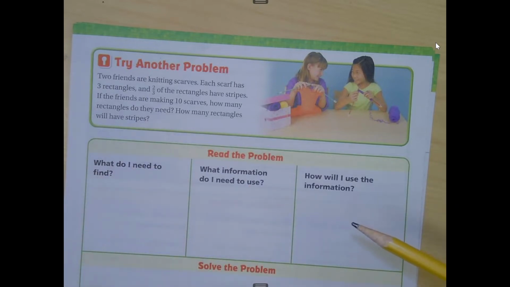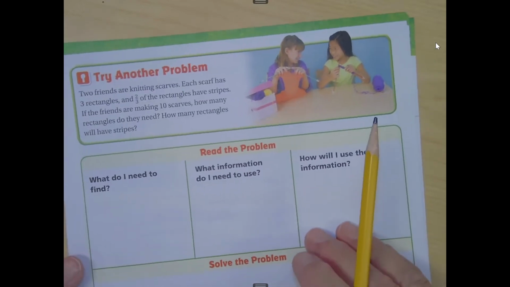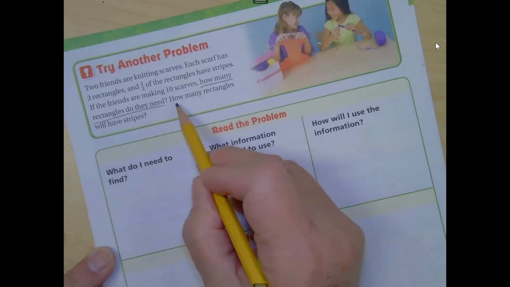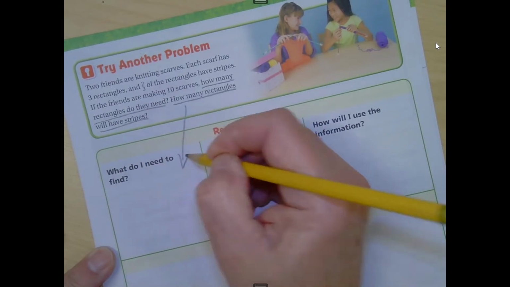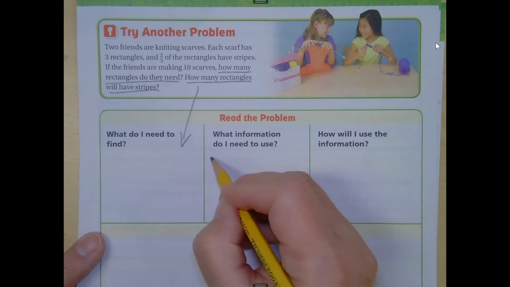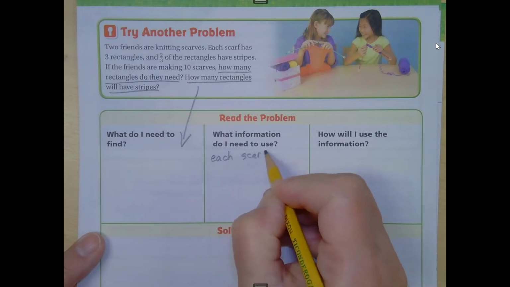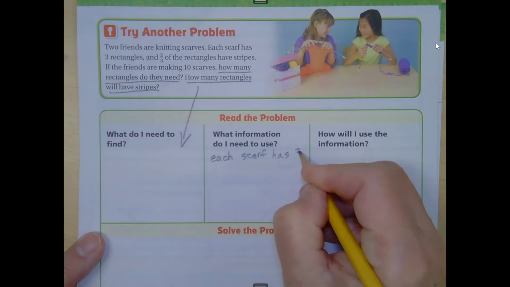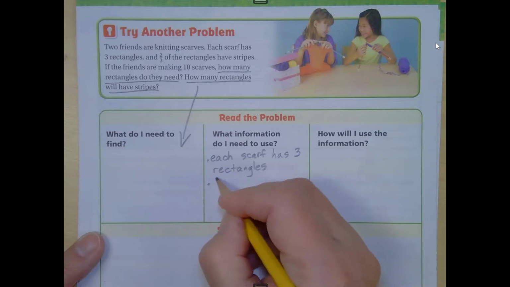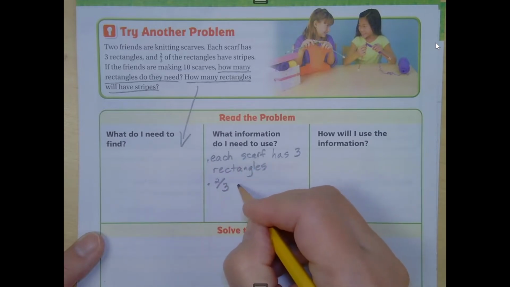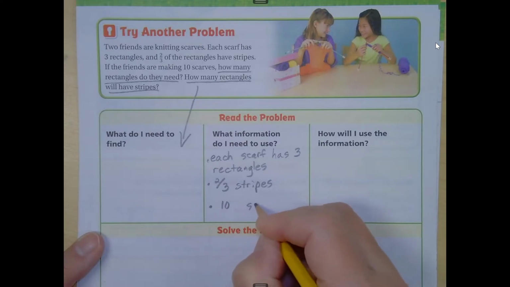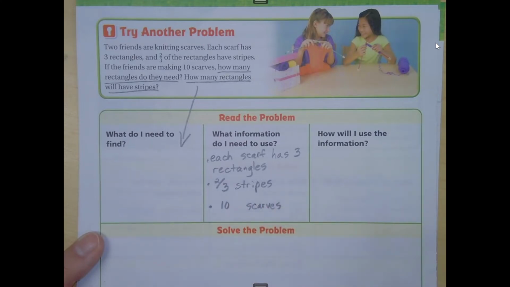So it says, what do I need to find? Instead of copying that down here, we're just going to underline how many rectangles do they need and how many rectangles will have stripes. We're just going to draw an arrow there. What information do I need to use? Well, we know that each scarf has 3 rectangles. We know that 2/3 of the rectangles have stripes, and we know that there are 10 scarves. So how will I use the information?